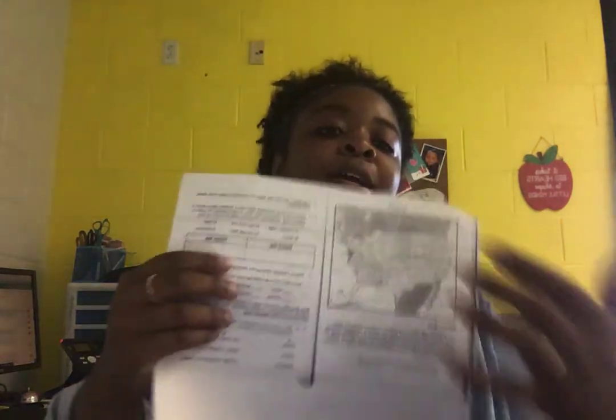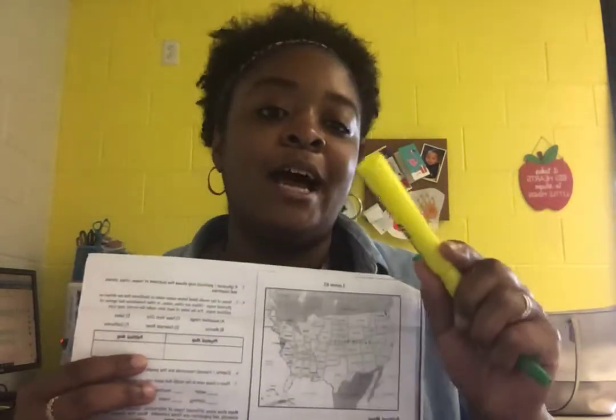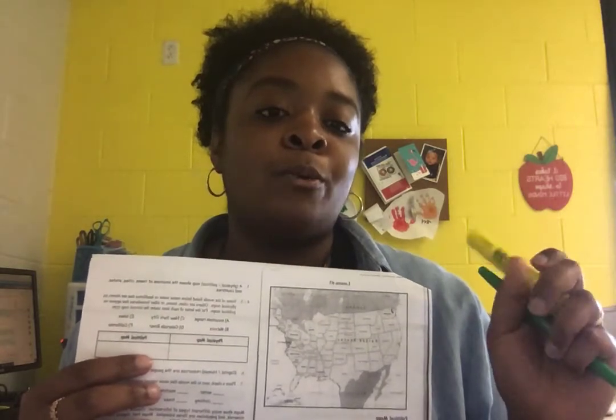Okay, so it looks like we are still looking at map skills. Make sure that you have your lesson, something to write with, and a highlighter. Remember, if you don't have a highlighter, it's fine. You can underline the keywords. That is absolutely cool. Remember from lesson 1, I said before you hop into reading a passage, glance at the questions first so that you know what you're looking for. So take just a couple seconds, read over the questions so that we know what we're going to be doing for this lesson.